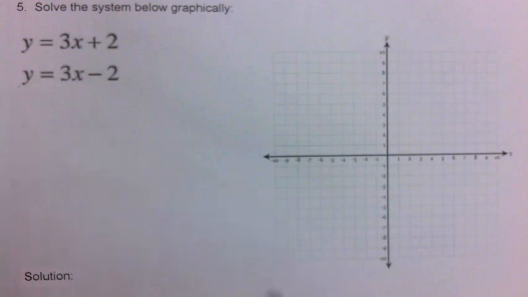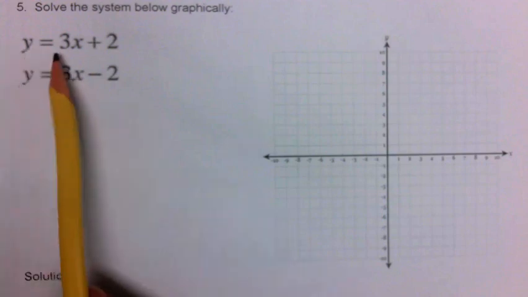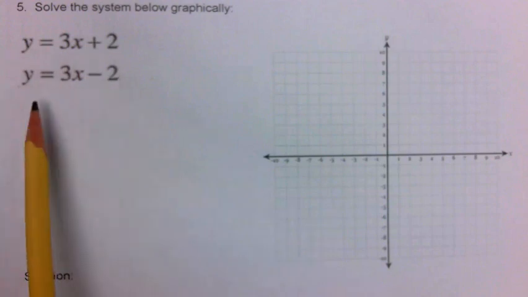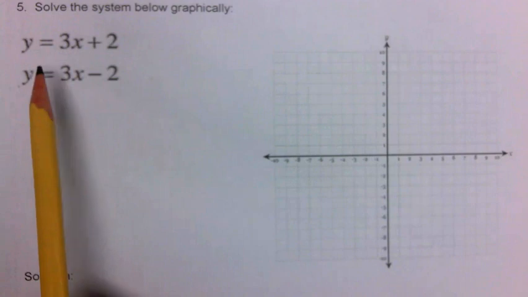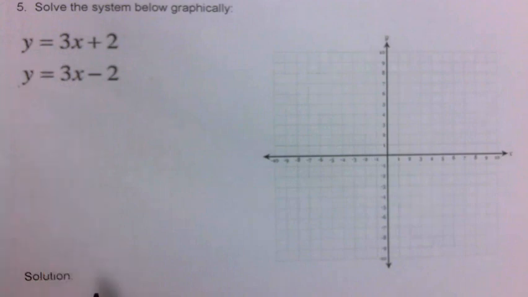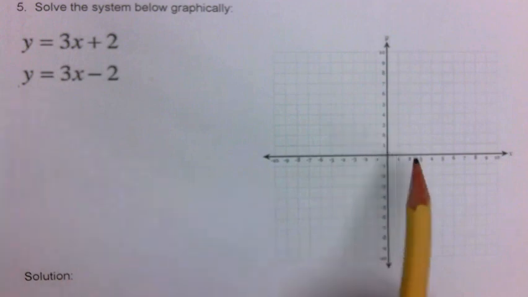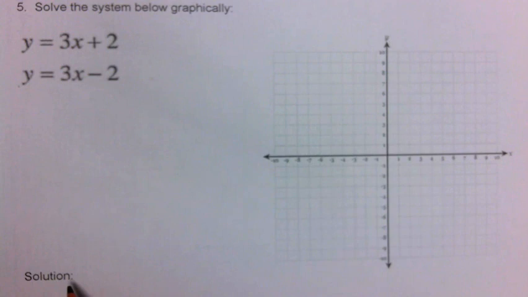The next system that we're going to solve graphically says y equals 3x plus 2 and y equals 3x minus 2. Both of these equations have already been written in slope-intercept form, so I can start to graph these lines right here, and then again, I'm going to look for the solution, which is the point of intersection.